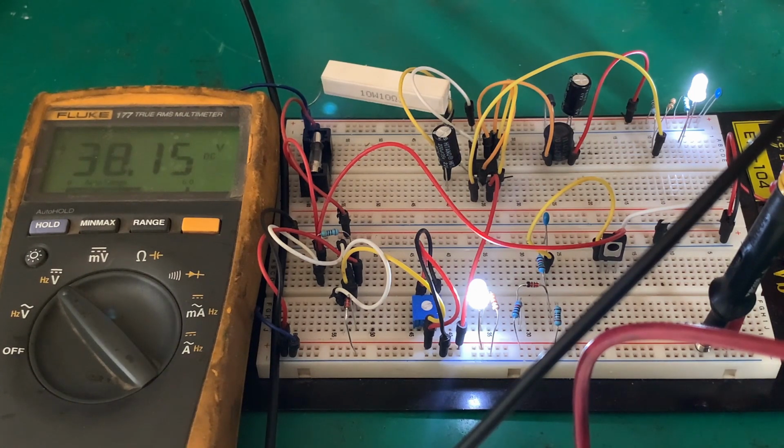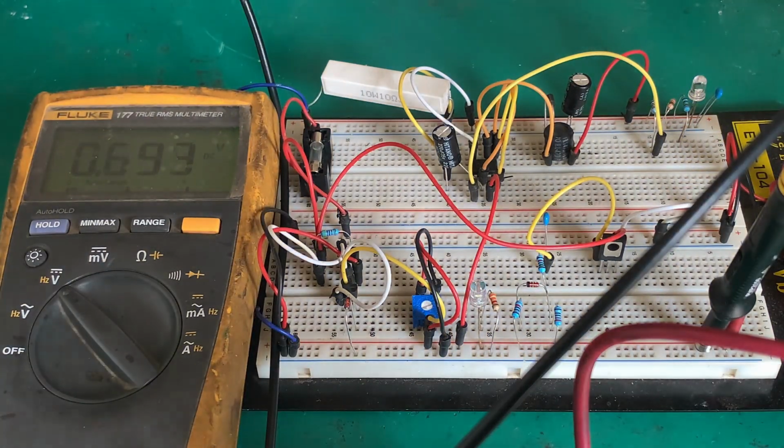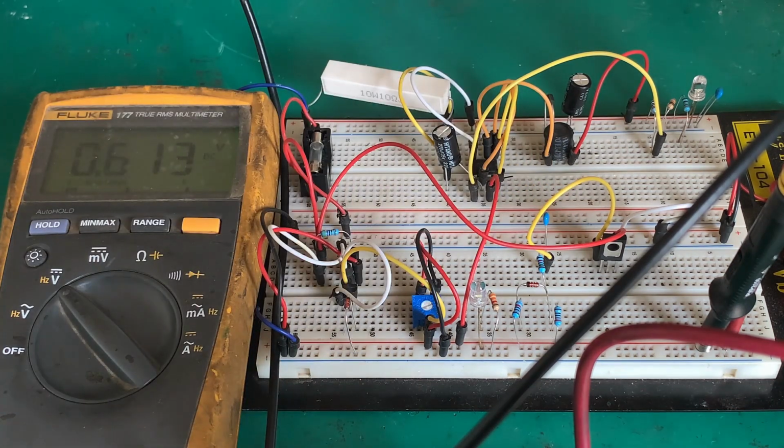Of course, I've turned my supply down to try and show you the feedback, and there we go. So just under 39, you can see the LEDs went out and the fuse blew, and our output voltage has gone to 0. So you see how quickly the crowbar reacted.